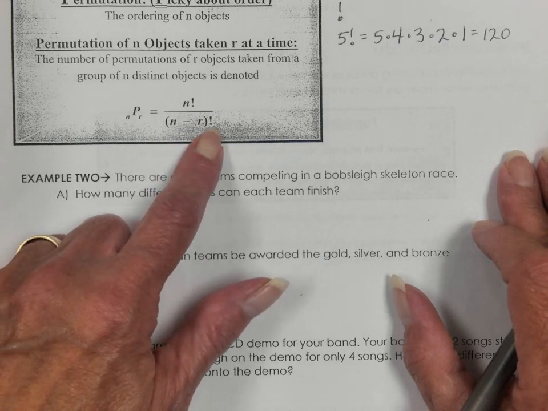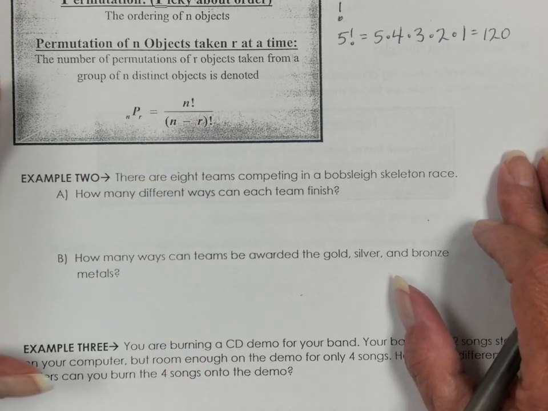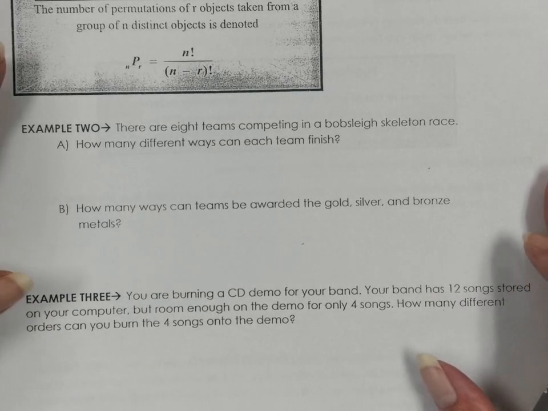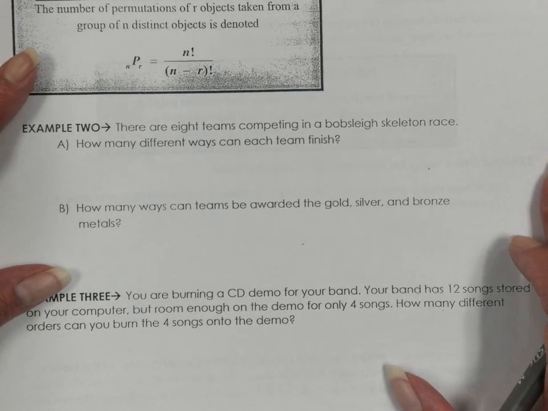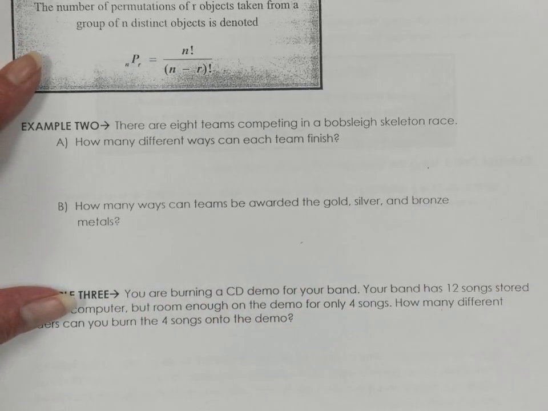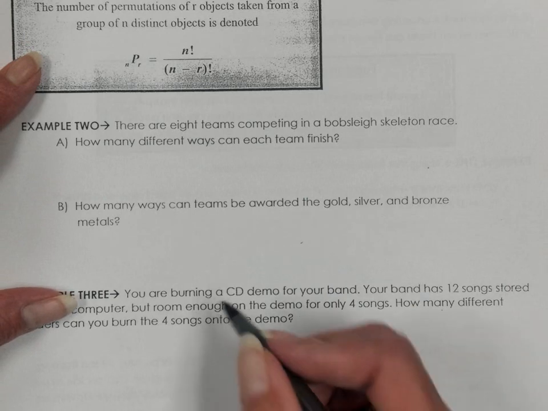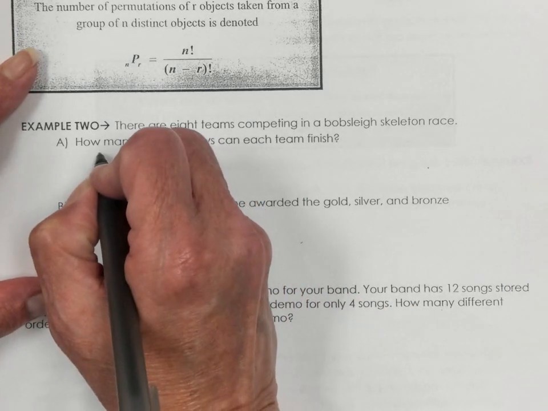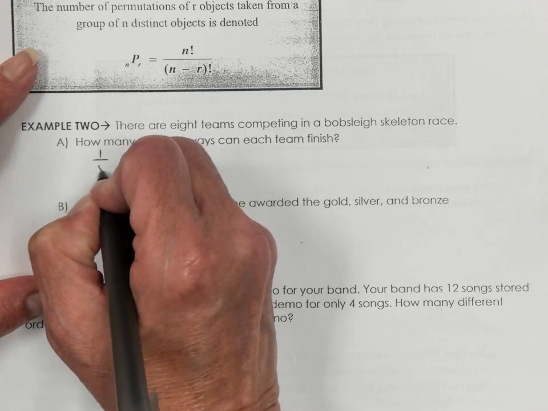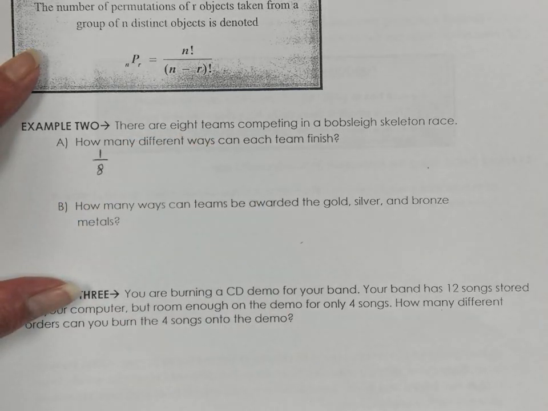And then we're taking it as a factorial. Okay? So let's look at example 2. There are 8 teams competing in a bobsled skeleton race. Cool. How many different ways can each team finish? Okay? Well, for slot number 1, in the beginning, I have 8 teams competing for that.